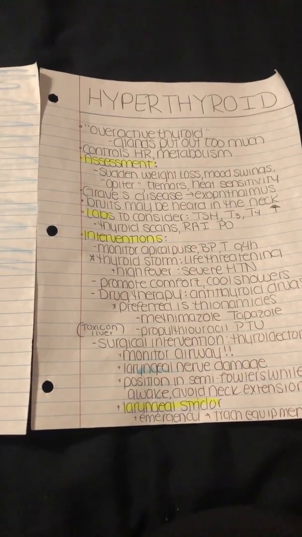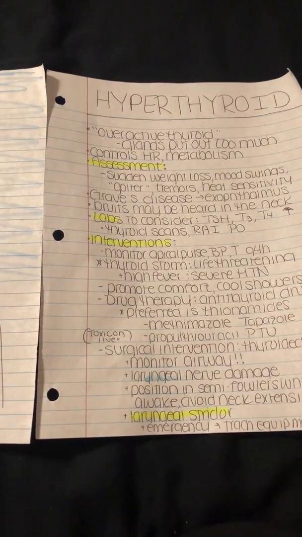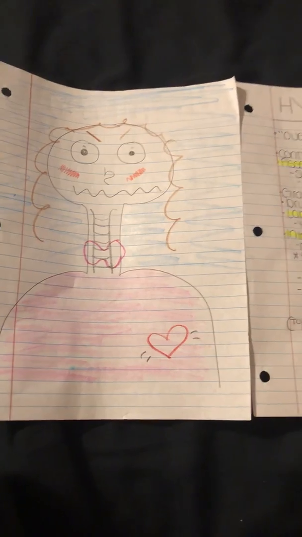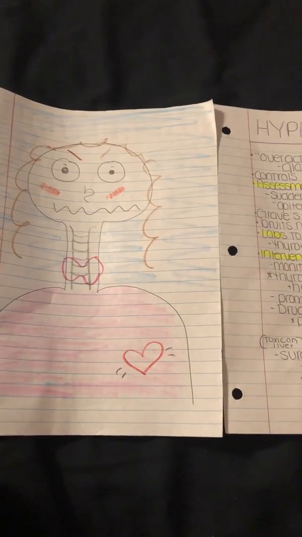So your patient is going to swallow radioactive iodine by mouth, and what's going to happen is as that thyroid is taking up the iodine, you're actually going to be able to watch and see how it is functioning.